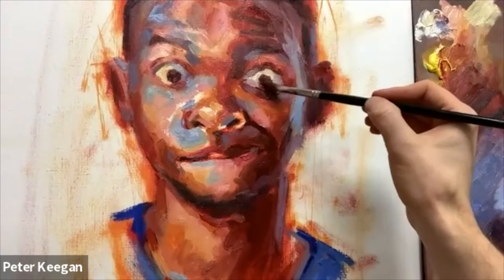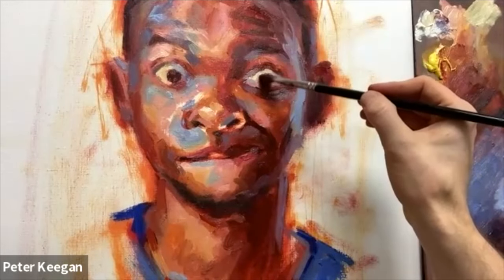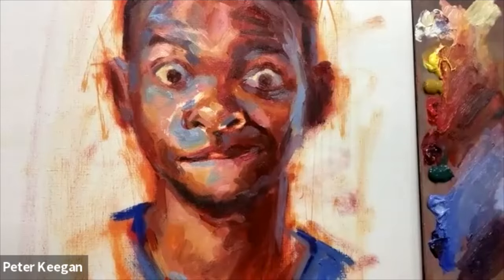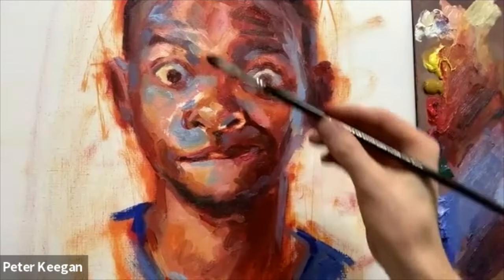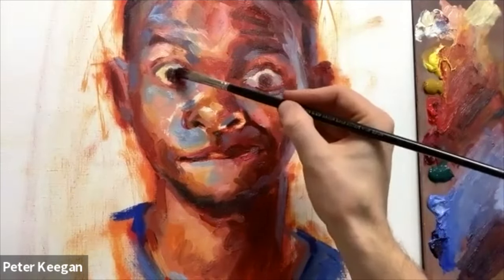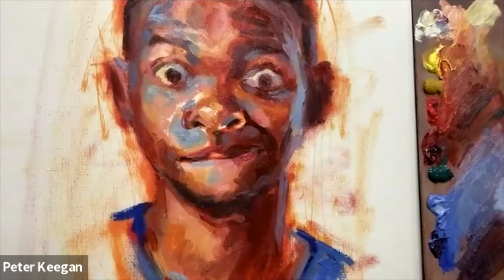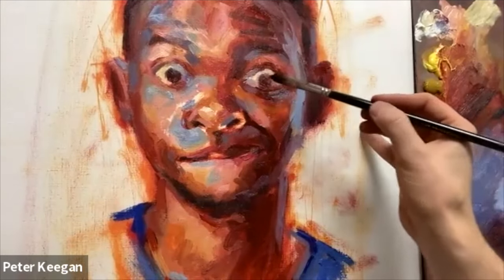And roughly get the shape. Keeping the edges of the irises soft into the white. It's tempting to paint them very crisp, but don't. Paint them softly. Allow them to kind of melt in with the whites of the eye. They'll look a lot more convincing and realistic if you do.